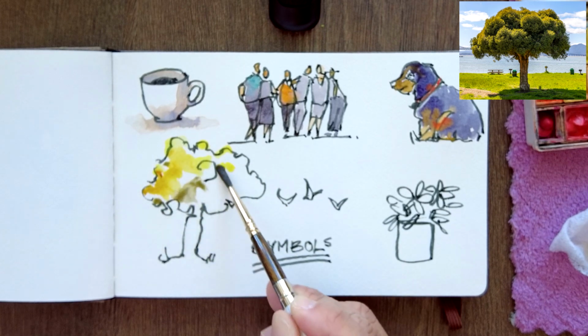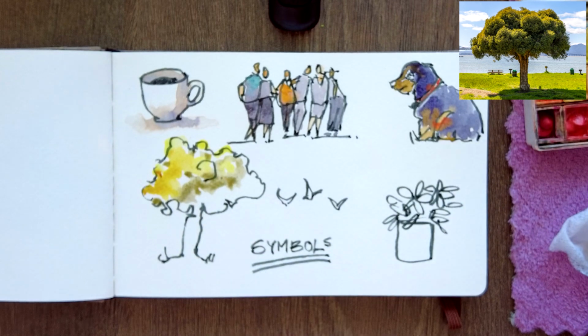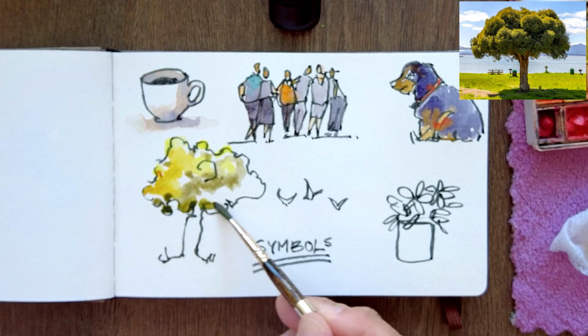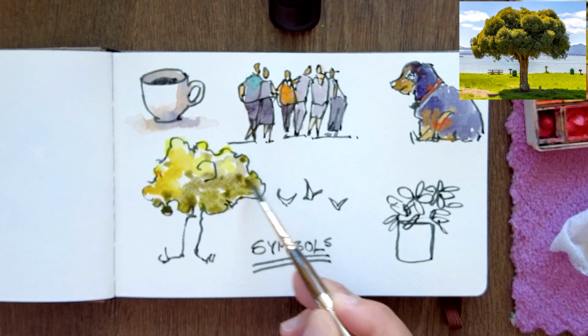So I now mute a little bit of the green by adding a bit of the complementary of green, which is red, just a dash, a little bit, and that mutes the green, and that goes to the shaded part of the tree.